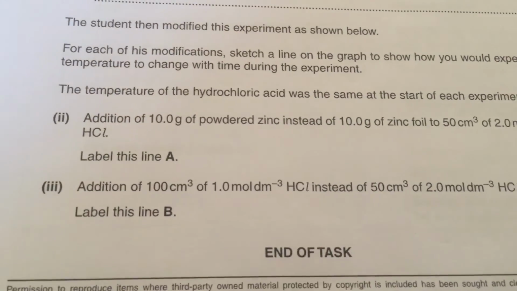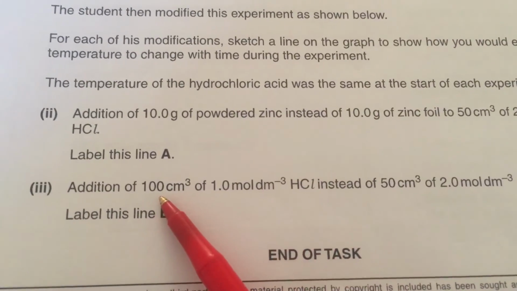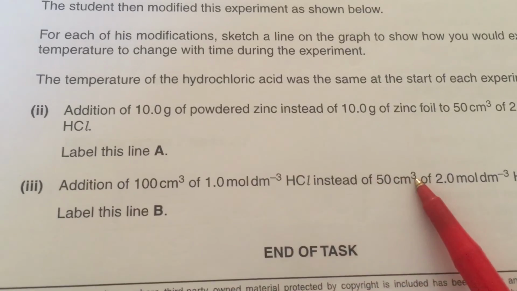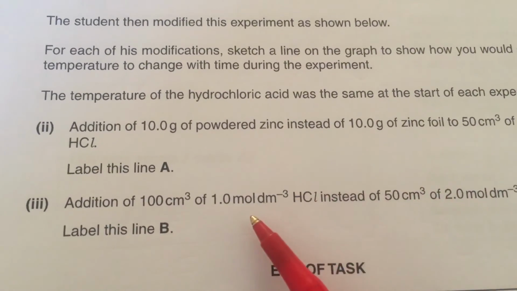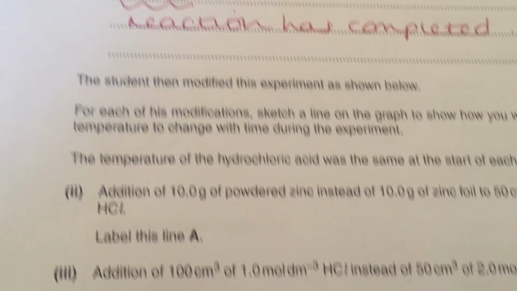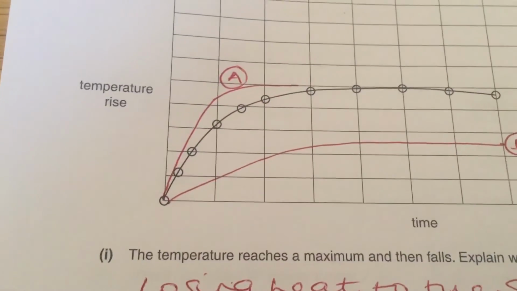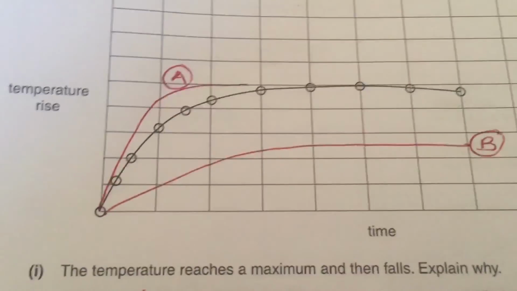The last mark comes from line B. We've got the addition of the HCl, and we're using 100 centimetres cubed instead of 50 centimetres cubed. Now if we're using 100 centimetres cubed instead of 50 centimetres cubed, the line that we should see we've got indicated here as B.